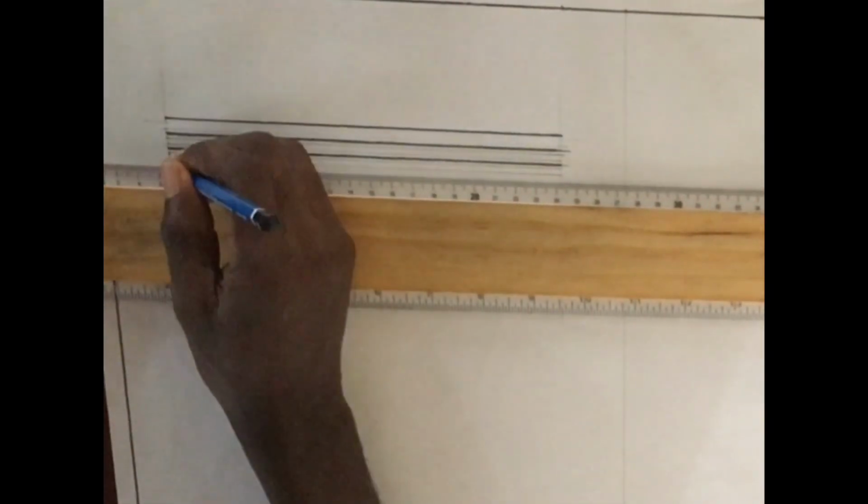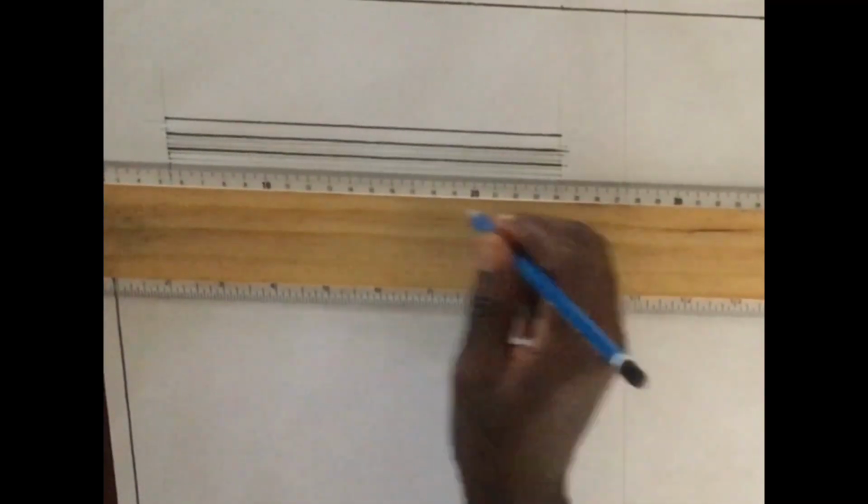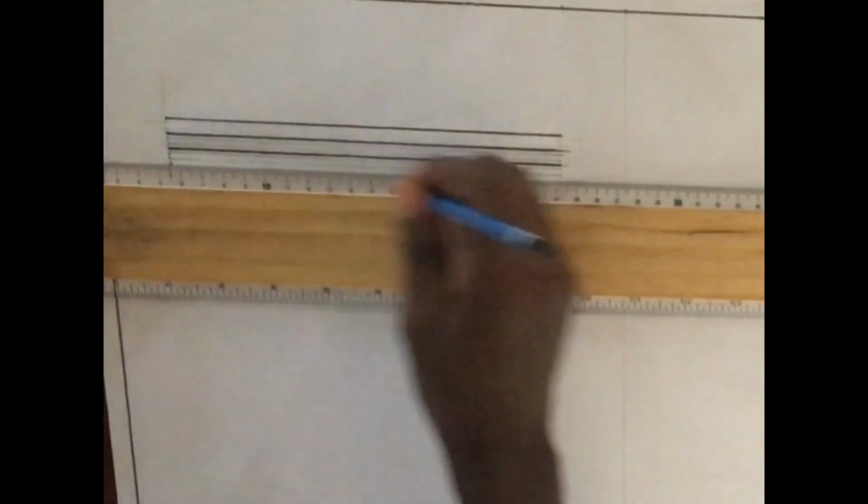Thin continuous line, then the thick continuous line.